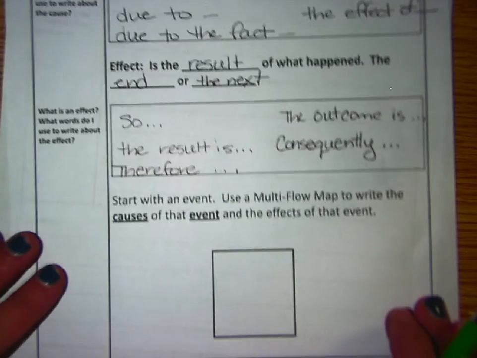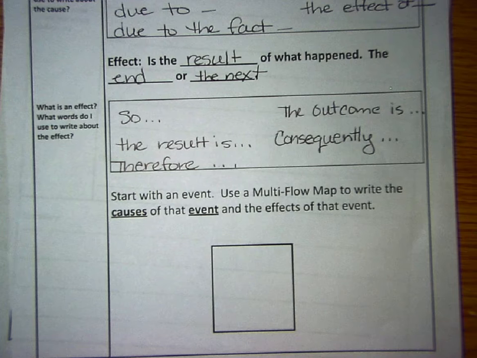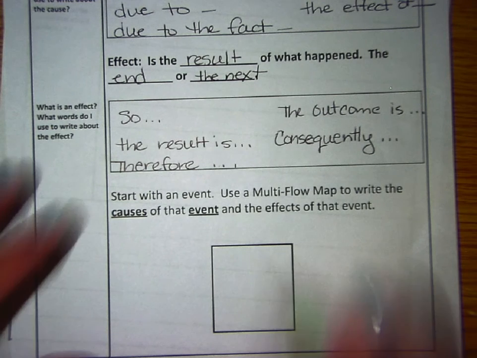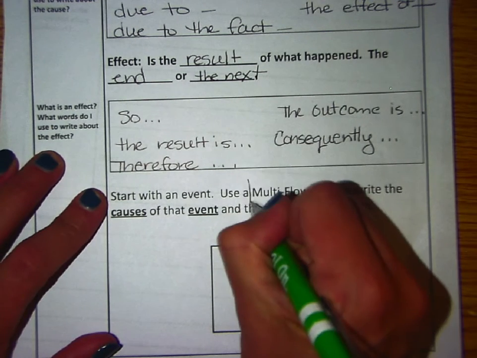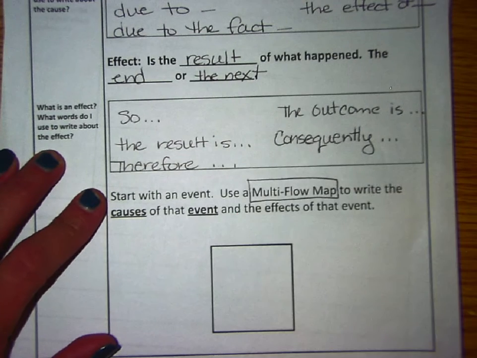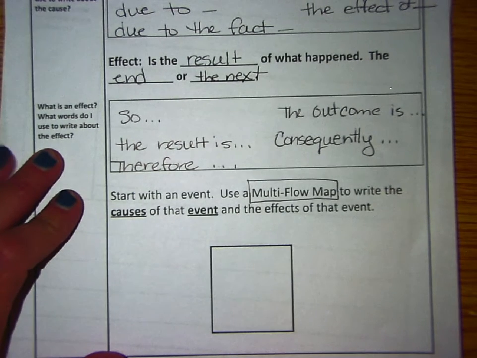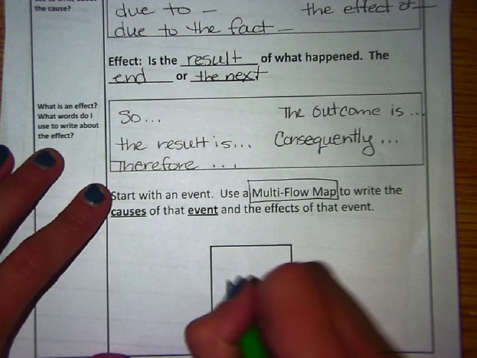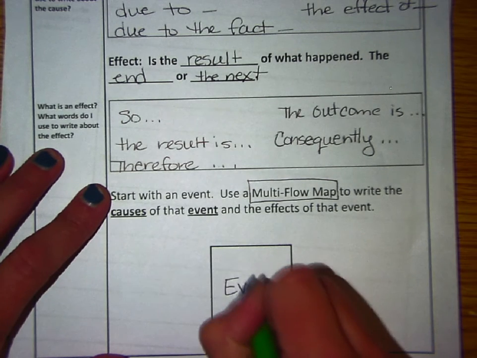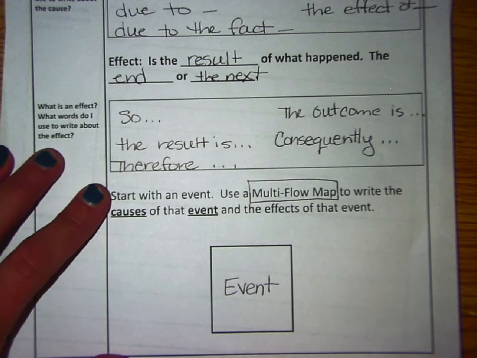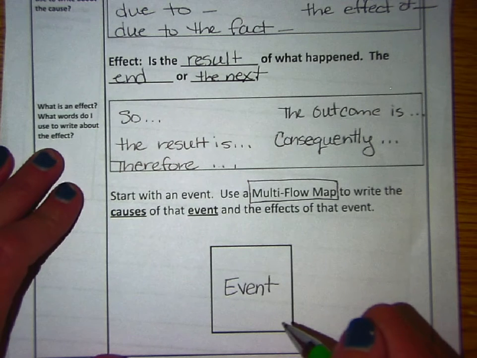So when we're doing our thinking maps on cause and effect relationships, we're going to use a multi-flow map. So please put a box around that. And what we're going to do is we're going to start with an event. So we're going to write the word event here. That is our middle box. Okay?